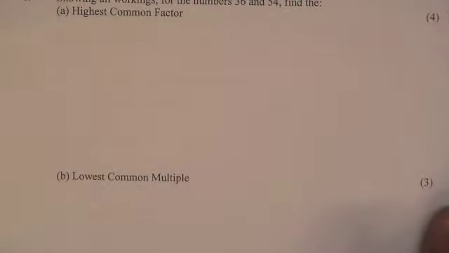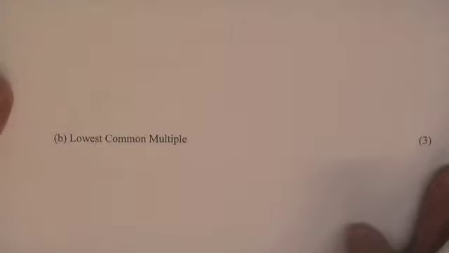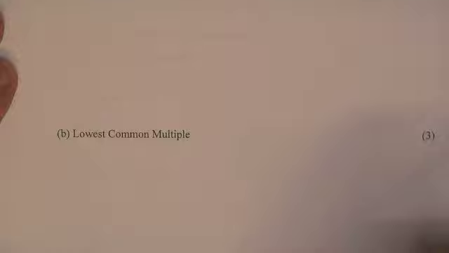Show all your workings for the numbers 36 and 54. The highest common factor. Well, this is difficult because we're going to need to find the prime factors of these.